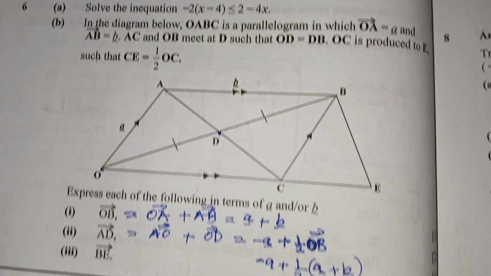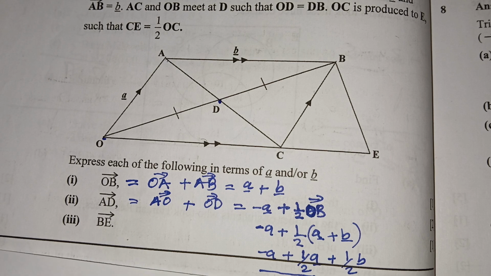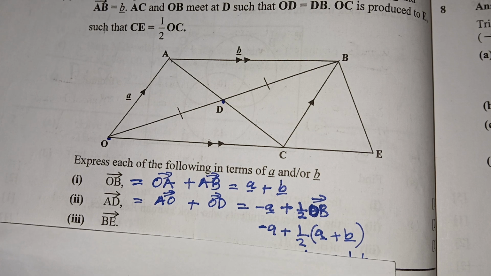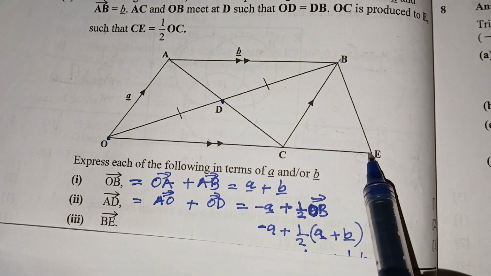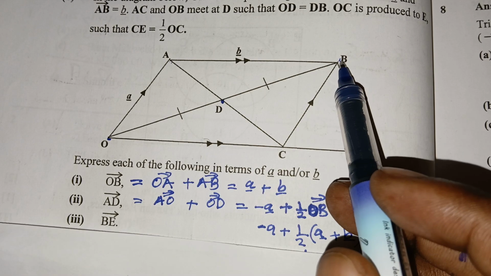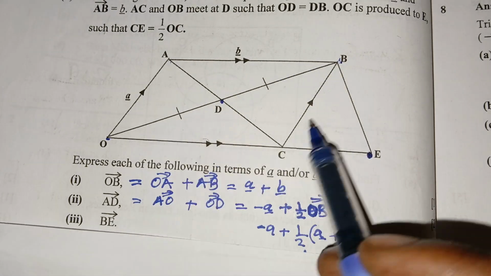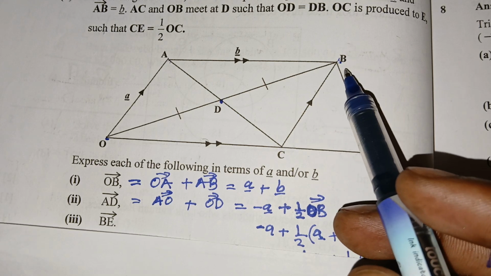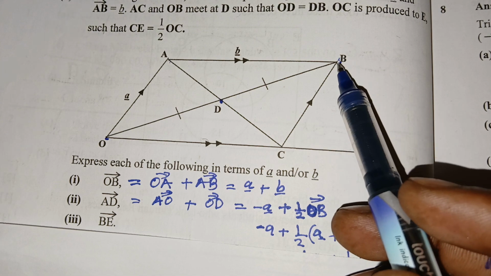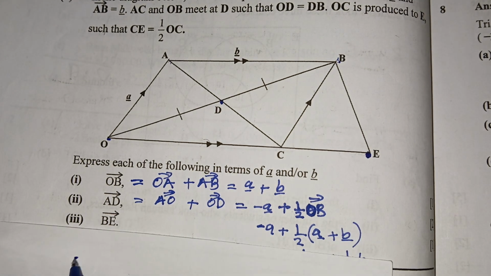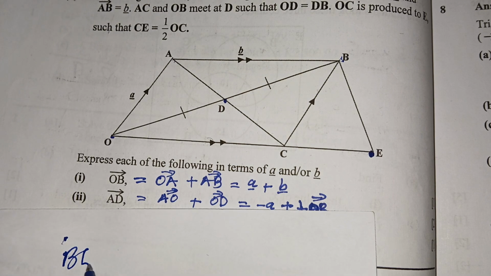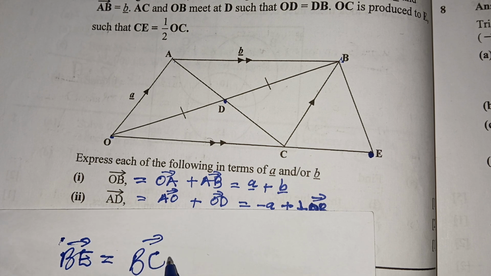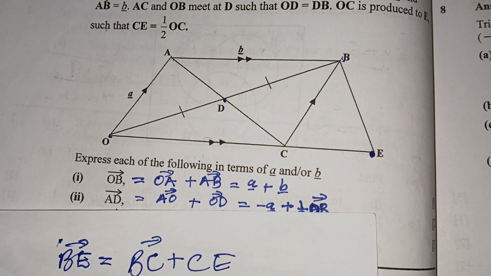All right. So then I want to draw your attention to the last question here, which is BE. So how do we deal with BE? If you look at BE, it is from B to E. We could take so many routes, but in the case of simplicity and taking something that does not complicate things, I would look at it this way, that BE would be easier if we say it is equal to BC plus CE.